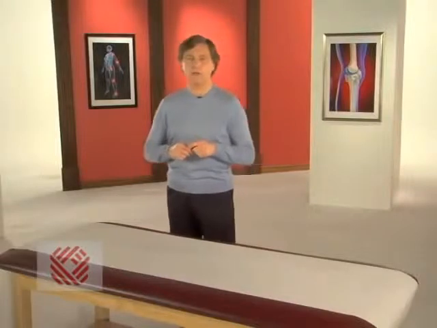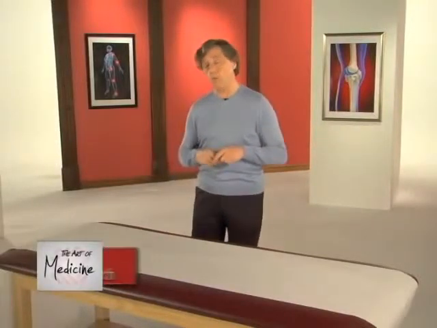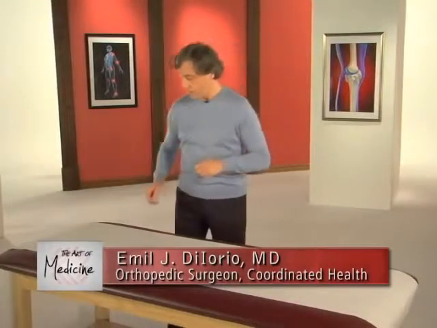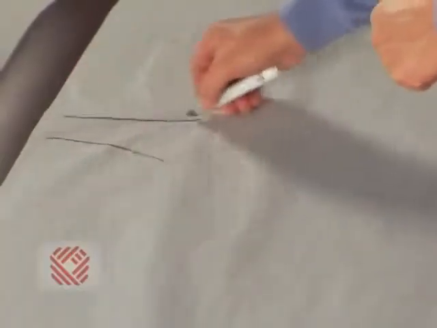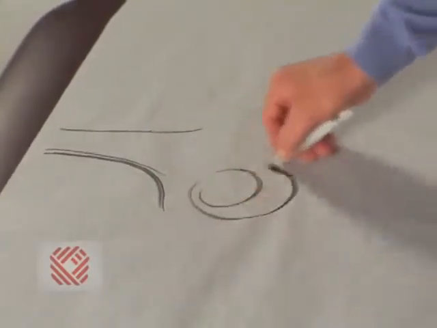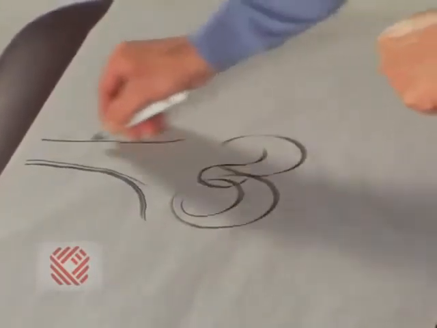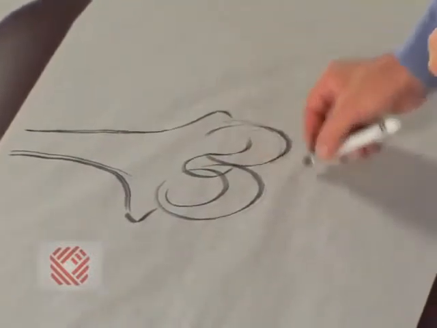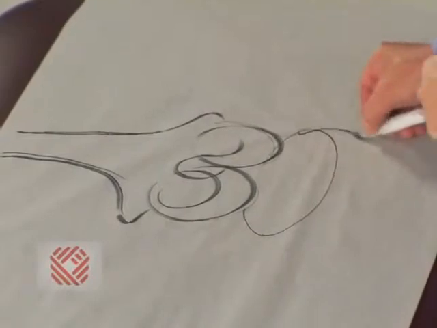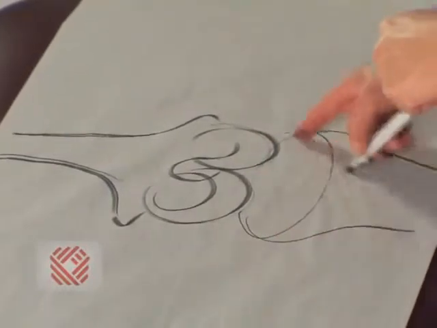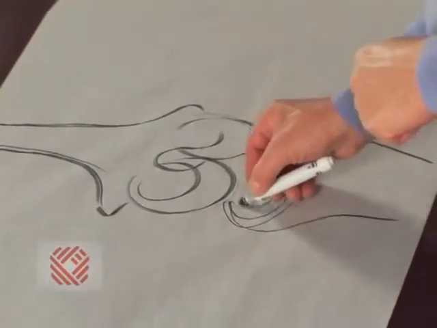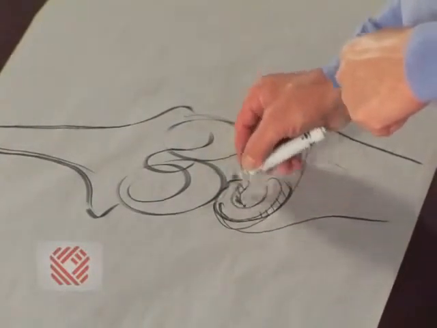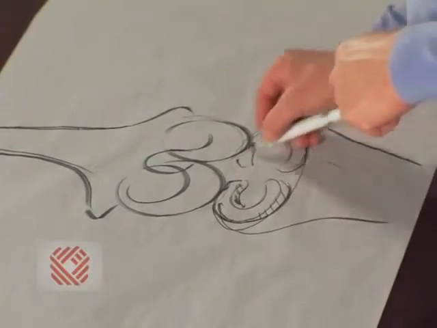Let's now look at the normal anatomy and then show what happens to this normal anatomy during osteoarthritis. First of all, we have the thigh bone. And the thigh bone normally has a nice smooth surface on its ends that's very Teflon-like. And then this sits on the leg bone. The leg bone has the two shock absorbers that are called the meniscus.